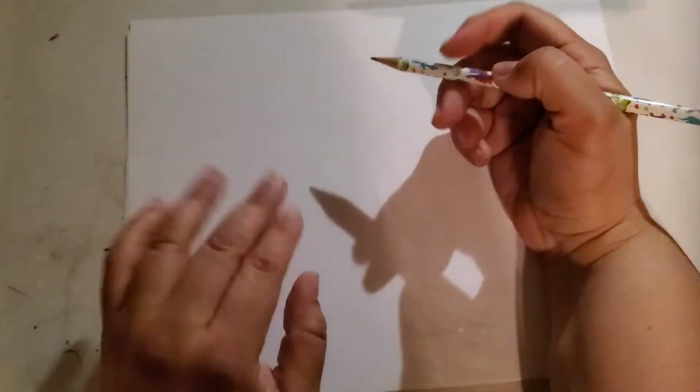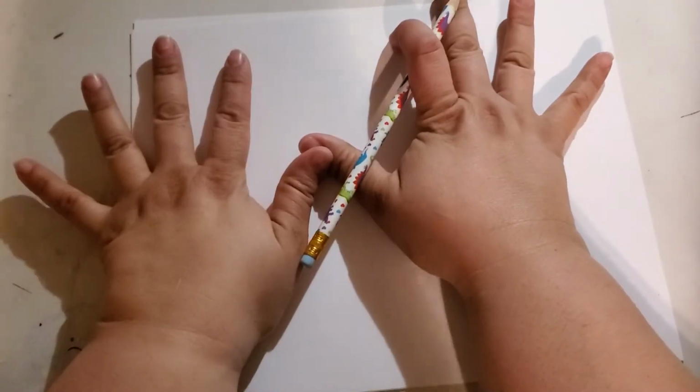Whoops. So now we are above the paper. We're going to talk about how you would shade the egg. It doesn't have to necessarily be an egg. I just want you to see the example.